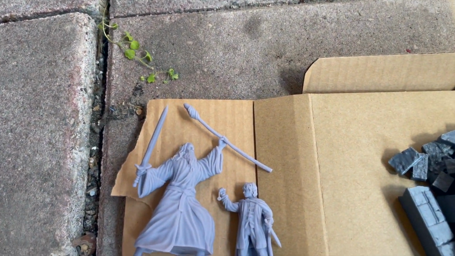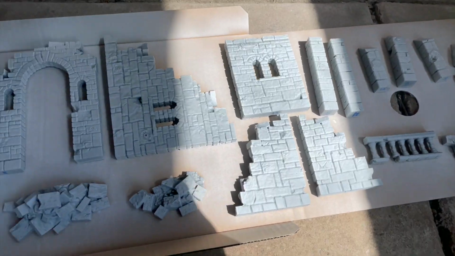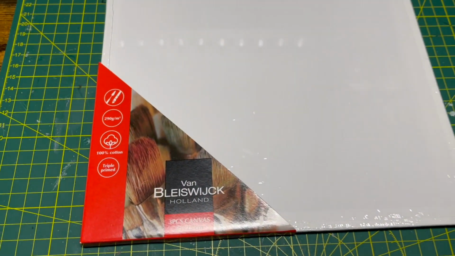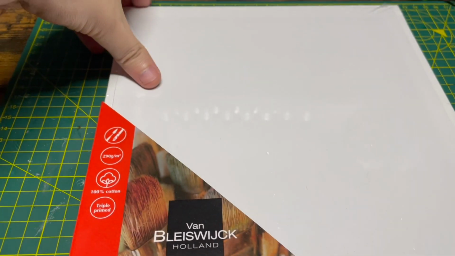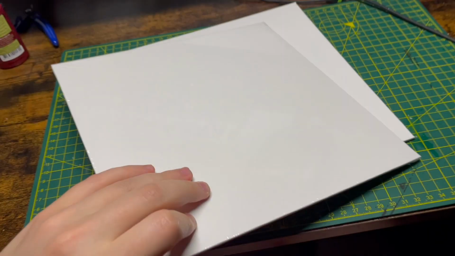Once everything is printed, the next step is cleaning, drying and priming. It's the standard preparation process. The next stage is to figure out how everything will be arranged. As a base for the diorama, I decided to use a canvas board like this and build the future diorama on an XPS foam base.